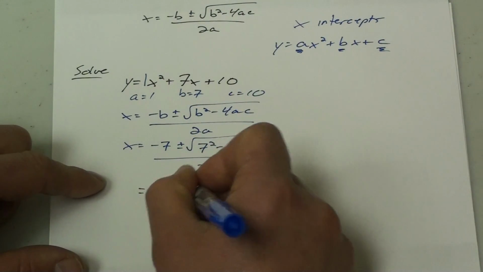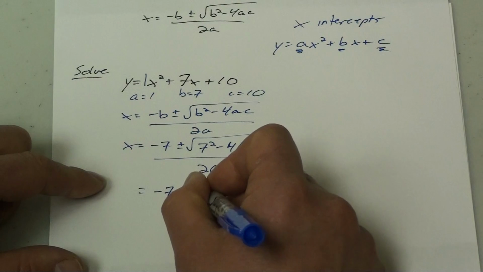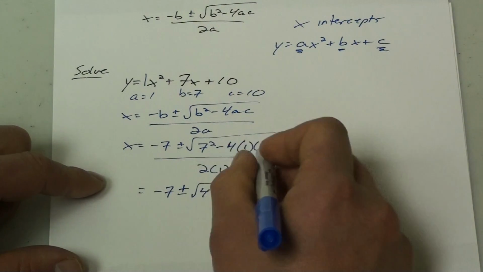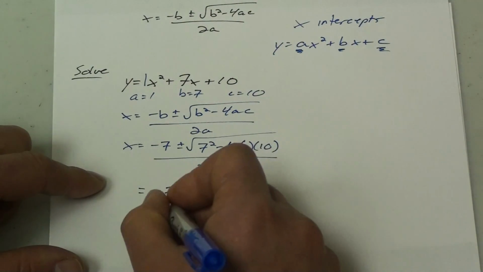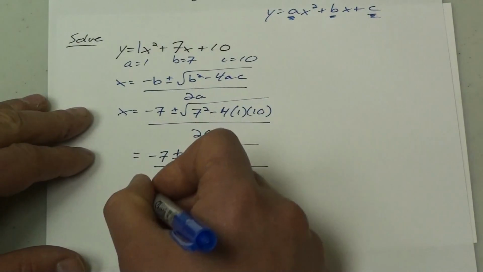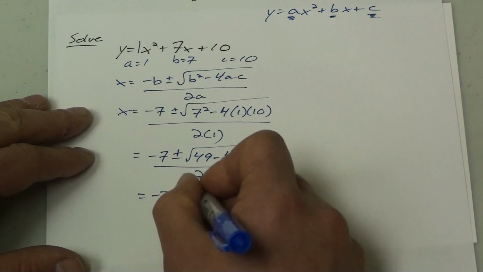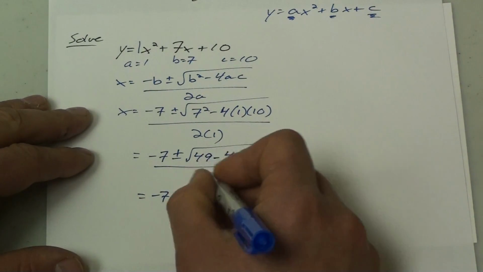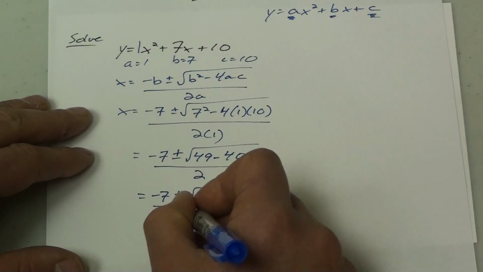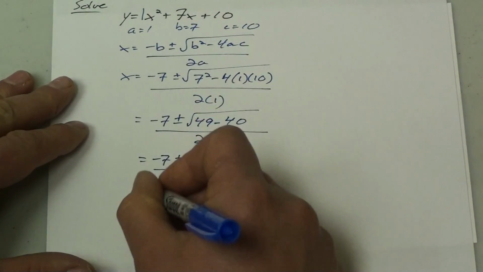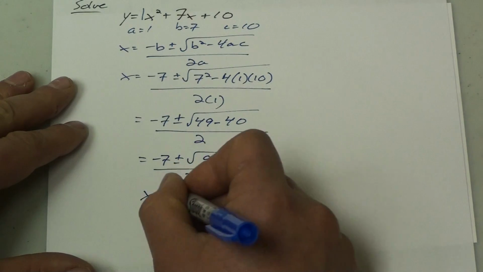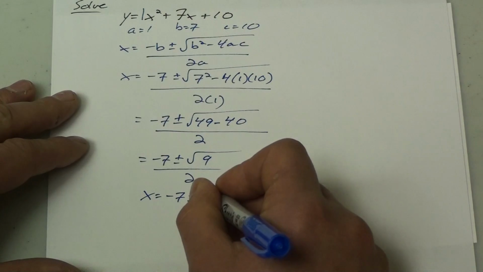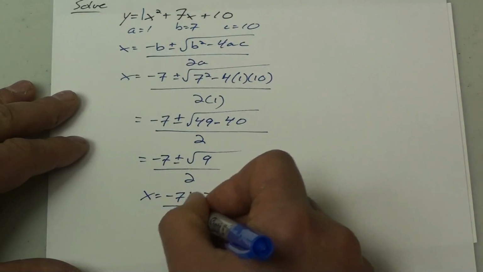So I have negative 7 plus or minus the square root of 49 minus 4, 1, 10, all multiplied together, so it's going to be minus 40, all over 2. That equals negative 7 plus or minus the square root of 49 minus 40, which is just 9, all over 2. So x equals negative 7 plus or minus the square root of 9, which is simply 3, all over 2.